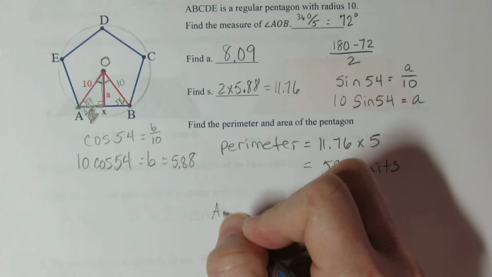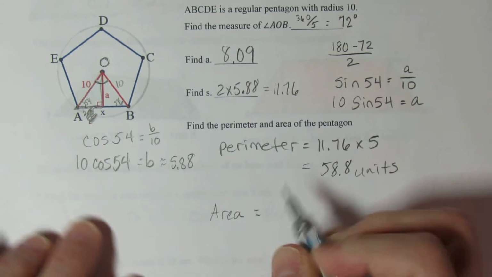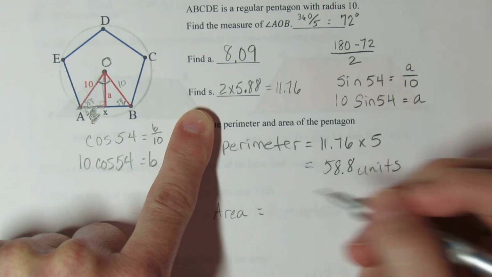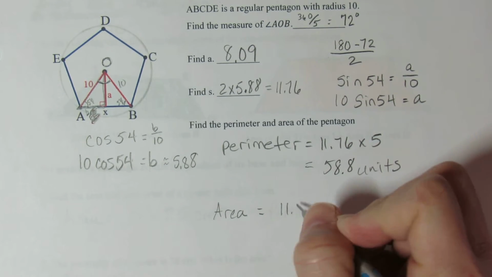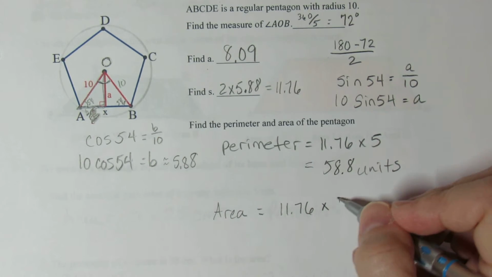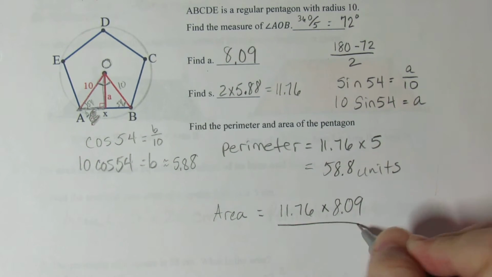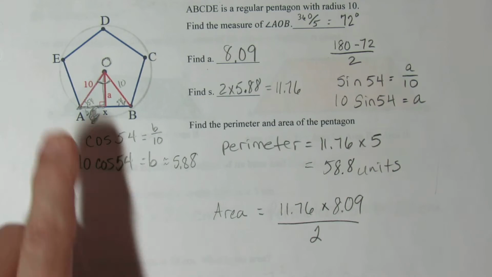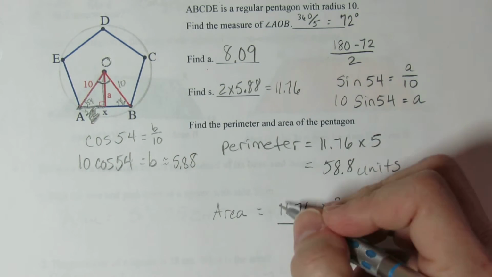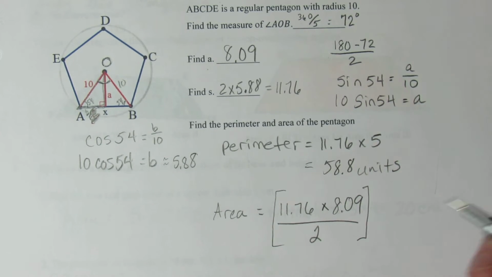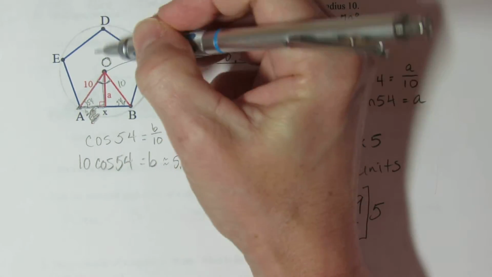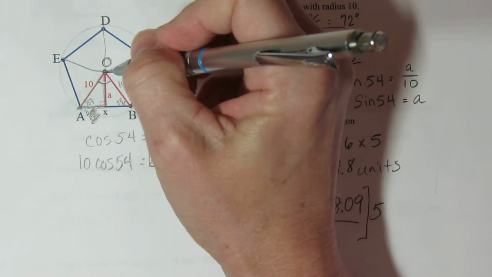And then the area is going to be base, which is the side of the pentagon, 11.76, times height, which is the apothem, 8.09, all over 2. That's the area of this triangle. And then we're going to multiply all that whole thing by 5, because there are 5 of these triangles in that pentagon. 5 of them.